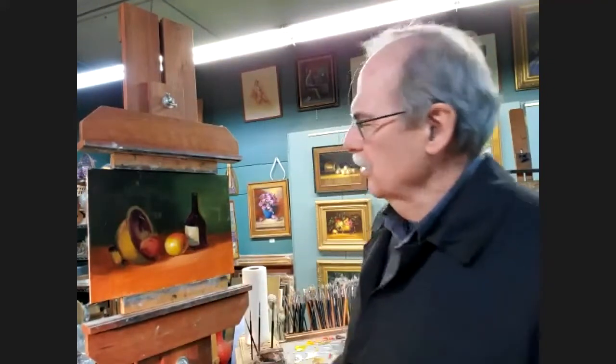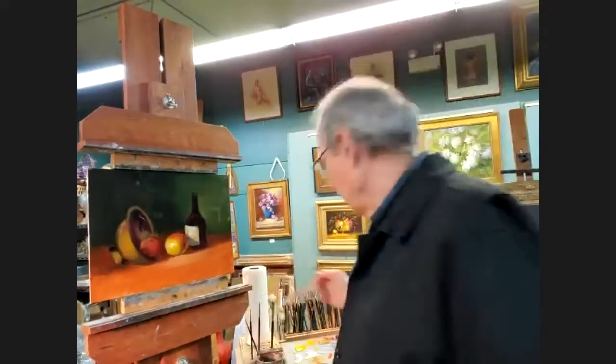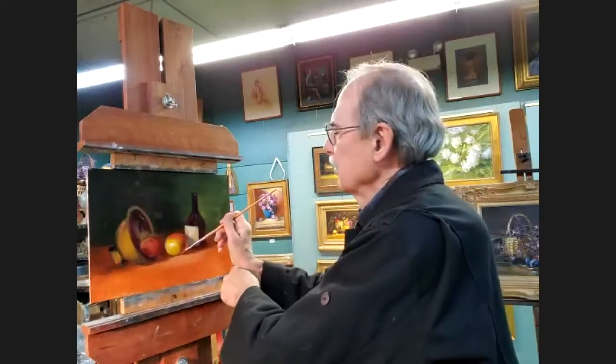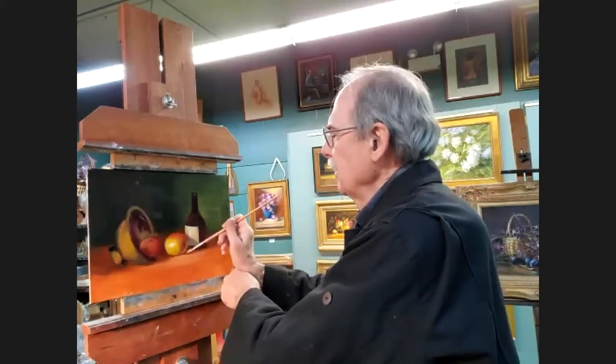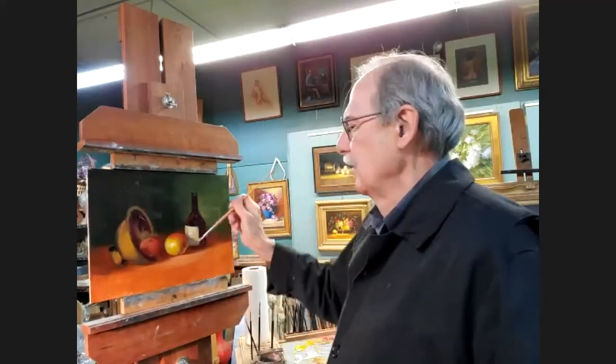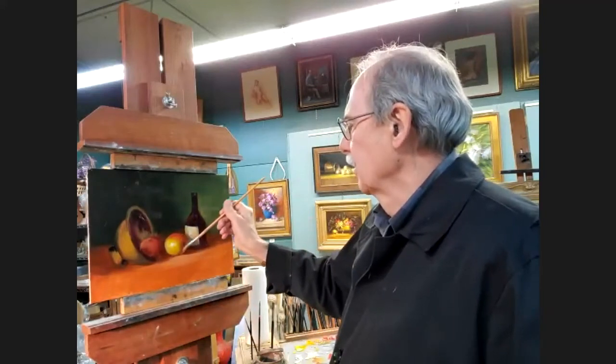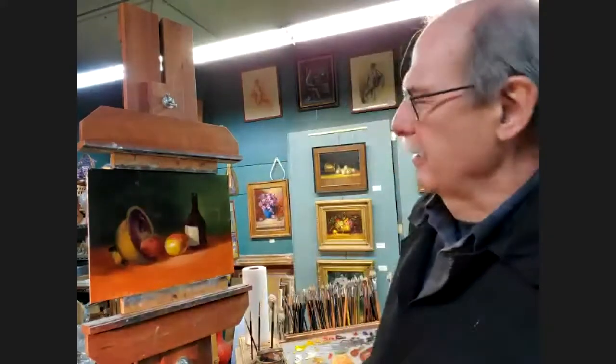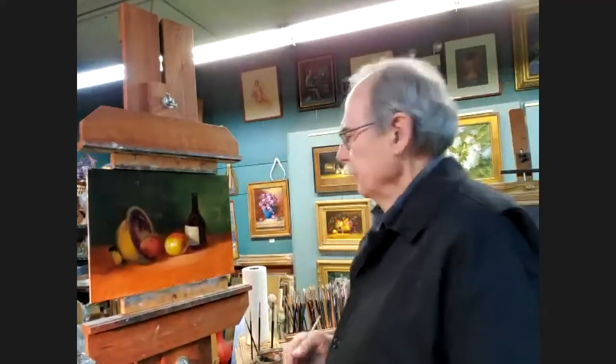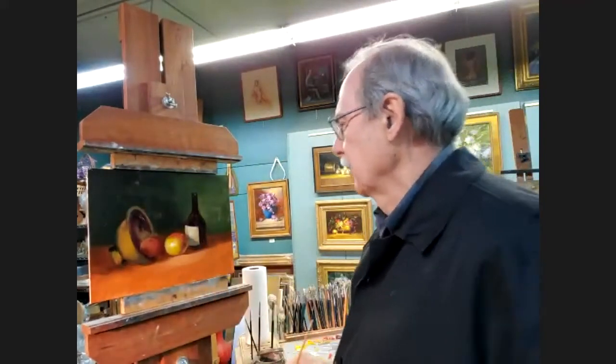And yellow ochre gives a luminosity, and it's right out of the tube. You know, it's like a grayed down yellow is what it is. So we need that plane right there. I'll put a stem in later.